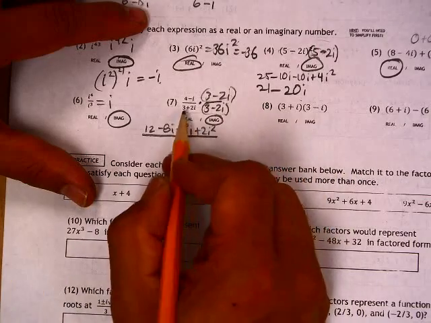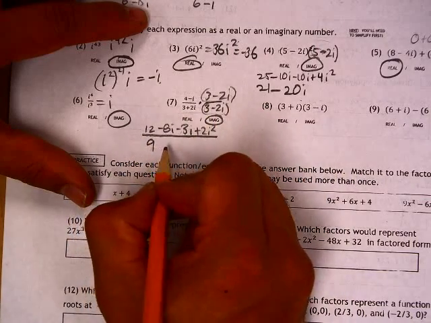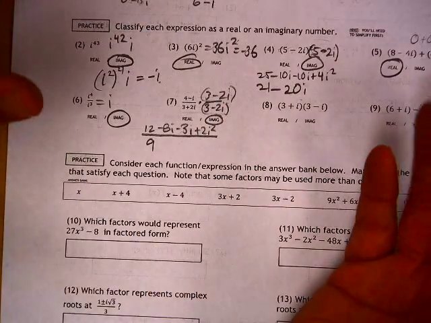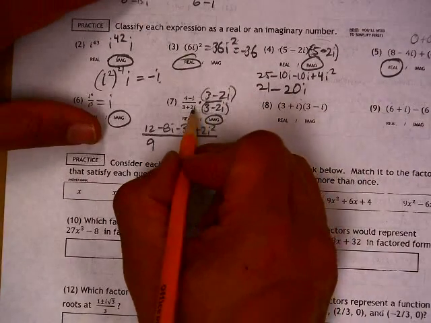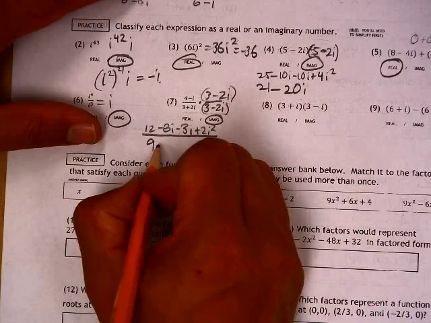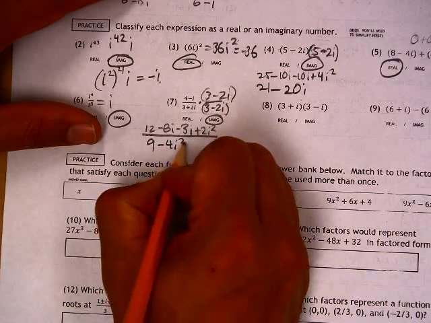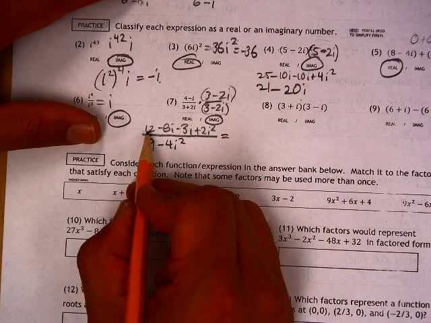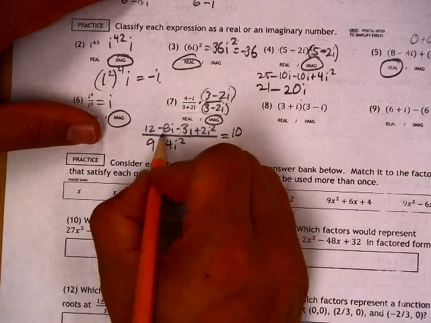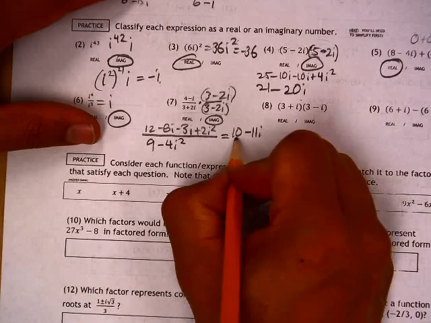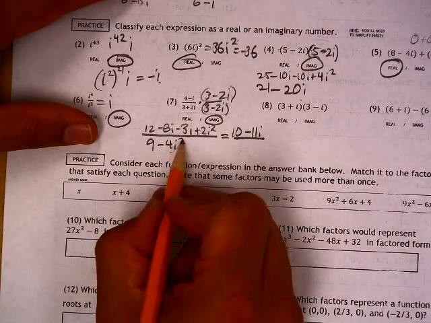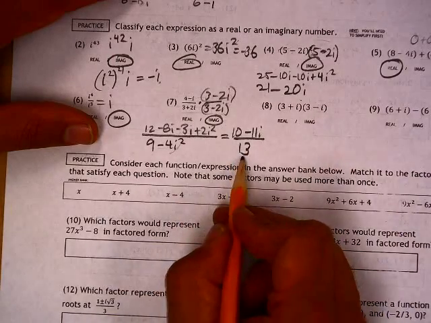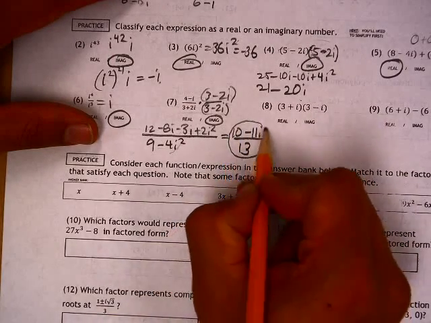On the bottom, the first is 9. The outer and inner will cancel each other out. Normally you would do that, but they'll cancel each other out. So the last term's 2I, and a minus 2I is minus 4I squared. Negative 2 and 12 gives us a 10, minus 11I. Negative 1 makes us a plus 4. 9 plus 4 is 13. I cannot reduce, so this is my answer here.